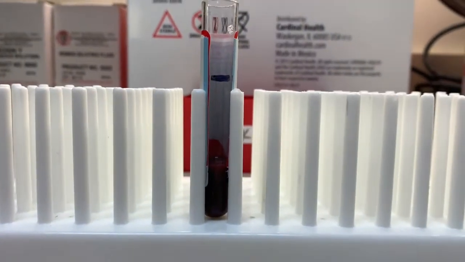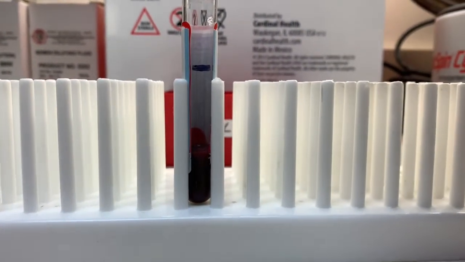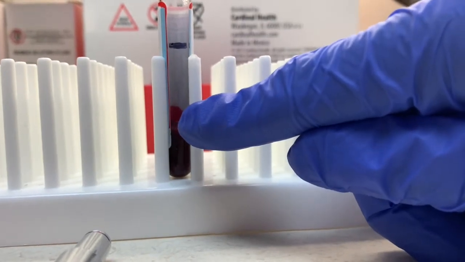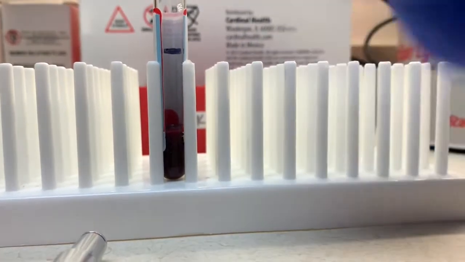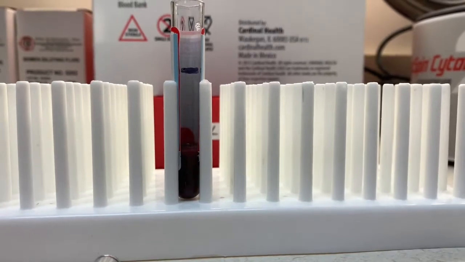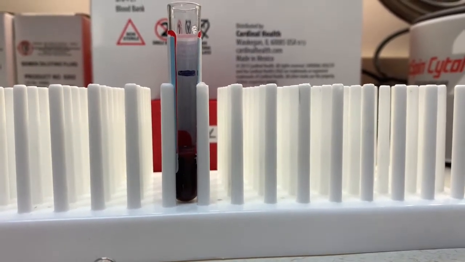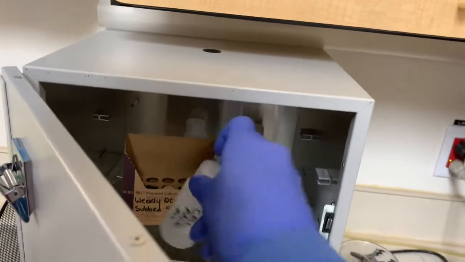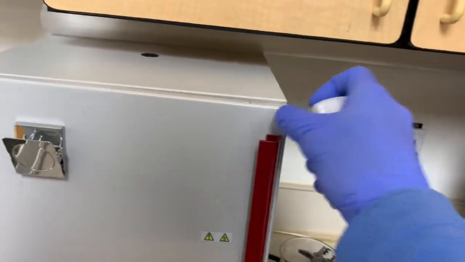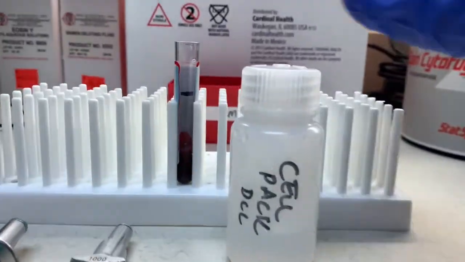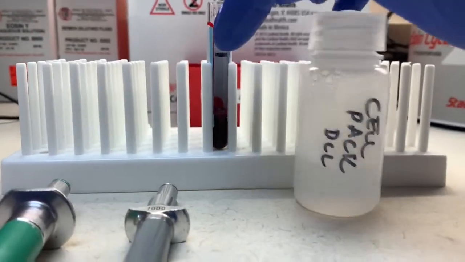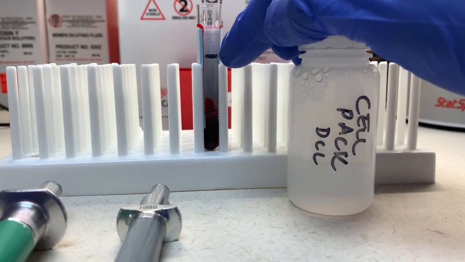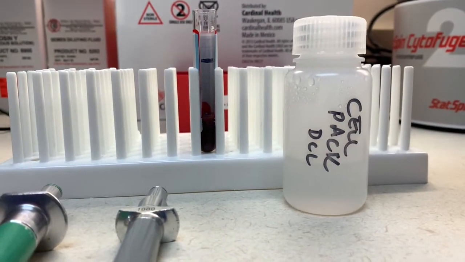While removing the plasma with the pipette, you need to be very careful not to disrupt the buffy coat layer here. You can actually take off some of the platelets by accident. So once you've got that done, in your incubator, hopefully, you'll have some of the cell pack solution that we use for the analyzer. It's pre-warmed. And you'll use this to volumetrically replace the exact amount of plasma that you've taken off, right back up to that line. So I'm going to go ahead and do that now.